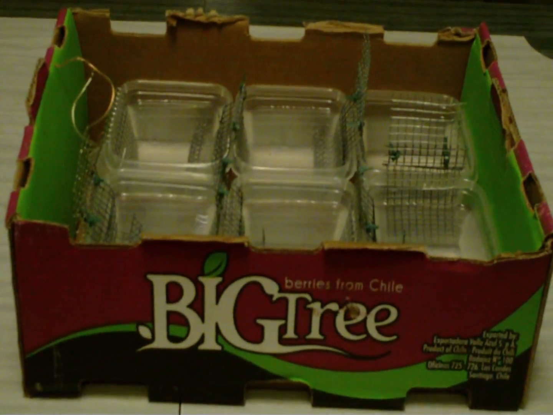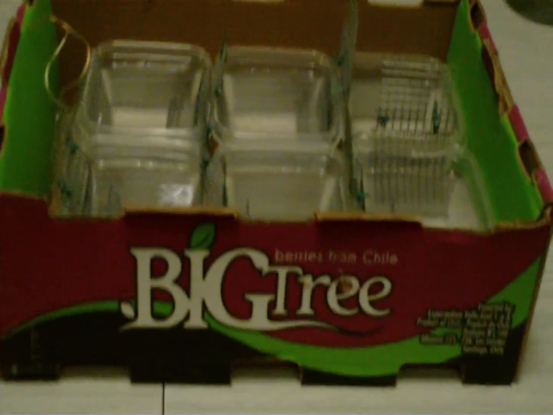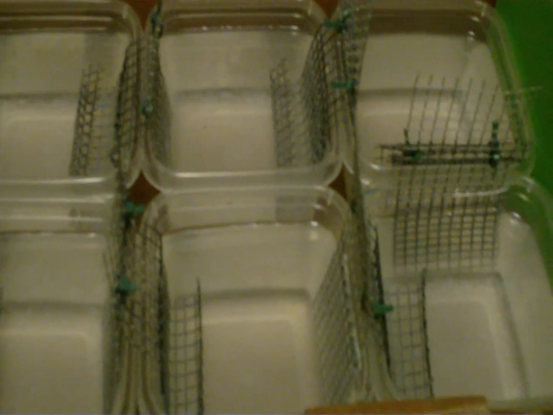Hello guys, another short movie regarding my CO2 Gans cells. As you can see, it's an 8 cell configuration, nothing special, nothing around. This is just a table, nothing special here.